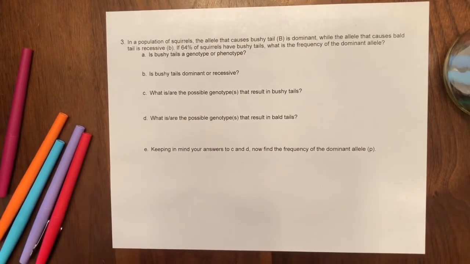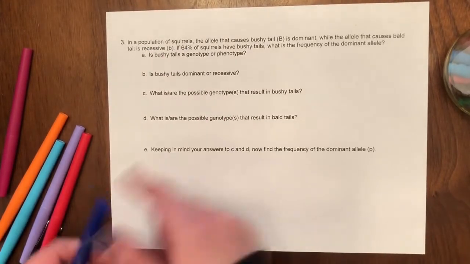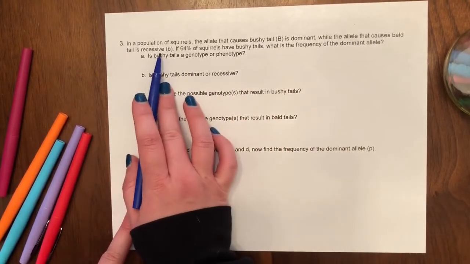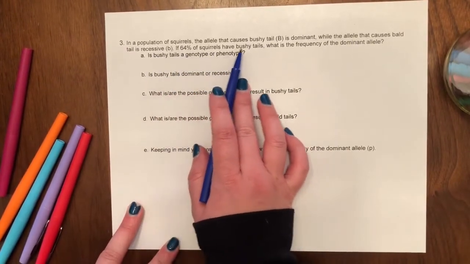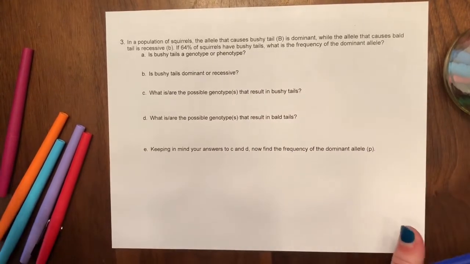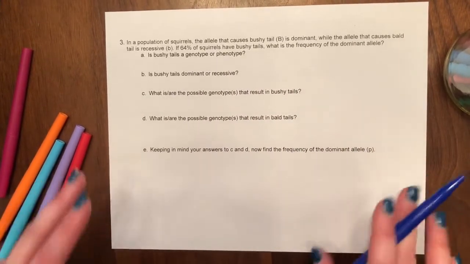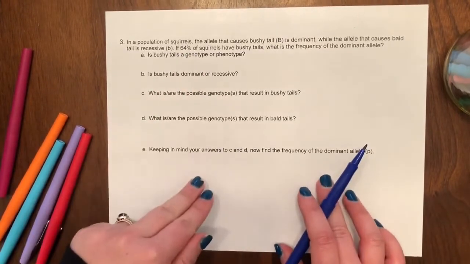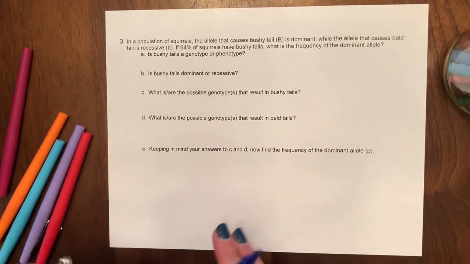All right, let's do one last problem. This one is the hardest one yet. So in this problem, we have a population of squirrels. The allele that causes bushy tails is dominant, while the allele that causes bald tail is recessive. 64% of squirrels have bushy tails. What is the frequency of the dominant allele? So hang on for a second. I can tell you right now that this is a question that most students get wrong the first time. So let's walk through it step by step to make sure we're really being careful.